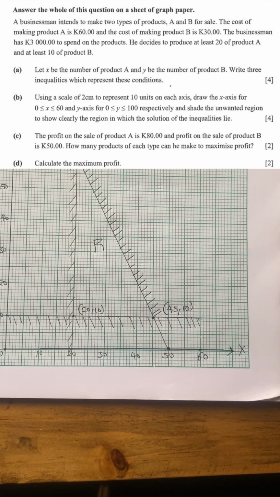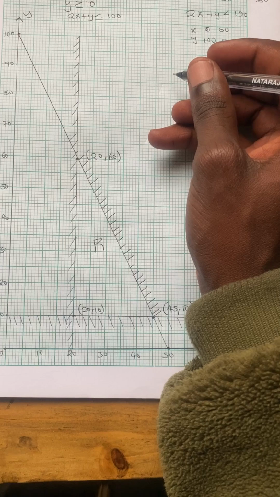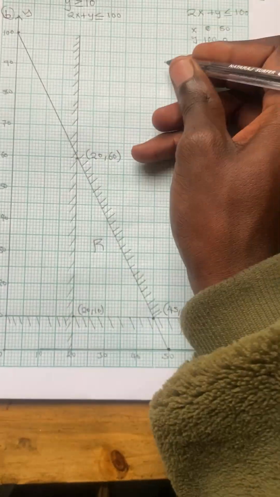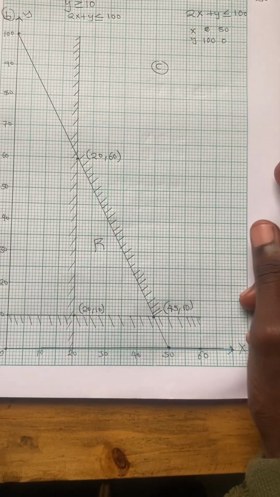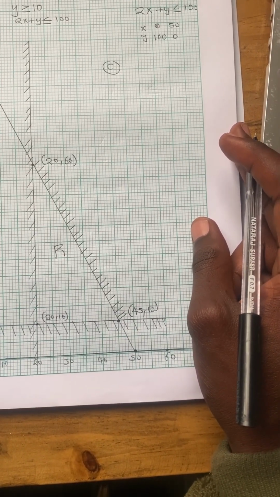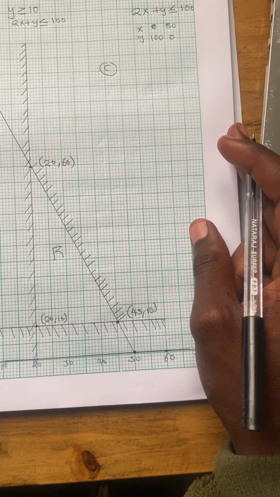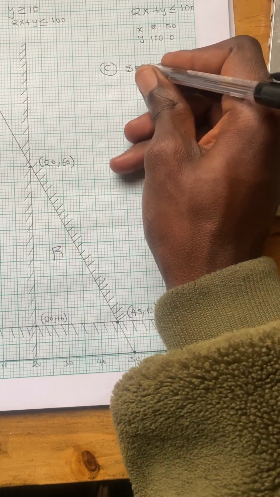Okay, so the question that follows says the profit on the sale of product A is 80 kwacha, and the profit on the sale of product B is 50. How many products of which type can be sold to maximize the profit? Okay, so come up with an equation relating whatever we have. This was B, now that's going to be C. So our principal equation that is determining the profit: for A, we are told it's 80 kwacha, so that would be 80x.